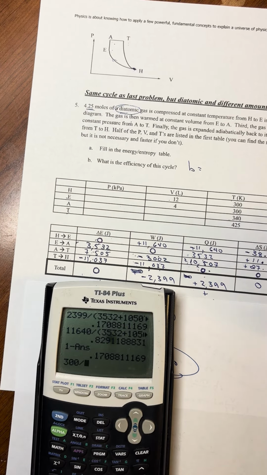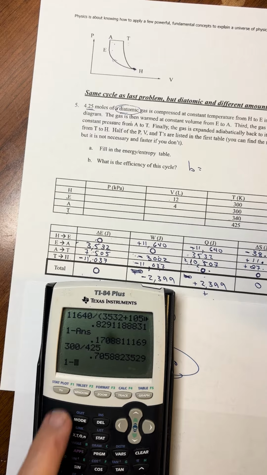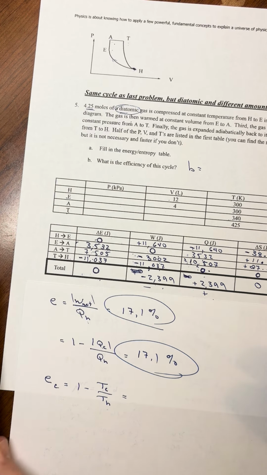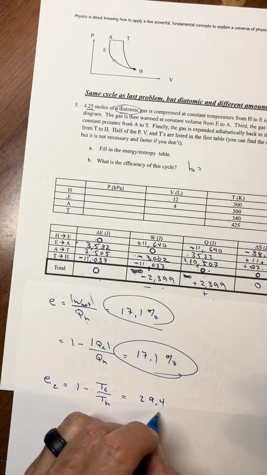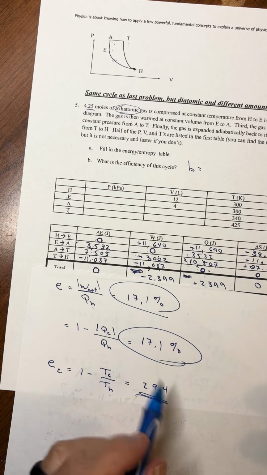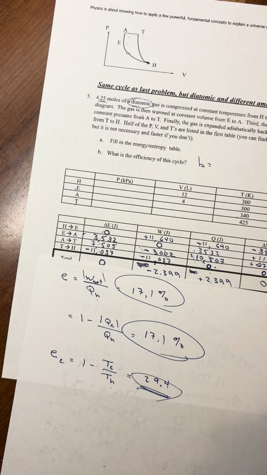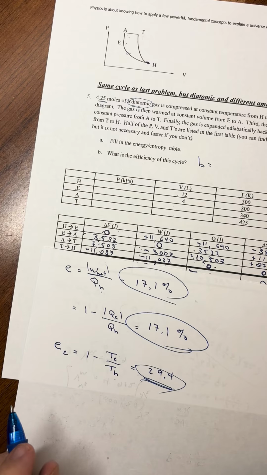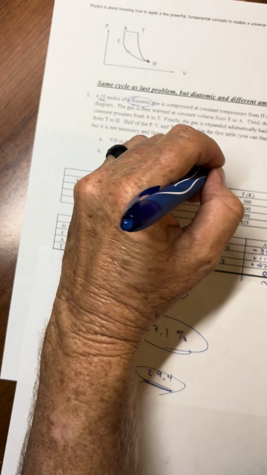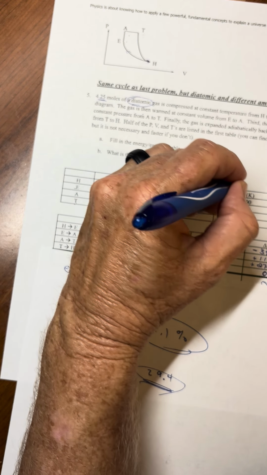Our highest is 425. So if we go 1 minus this last answer, based on these temperatures, best we could ever do is 29.4. That would have been a good question to ask too. But I didn't. And so you just have to put the 17.1.